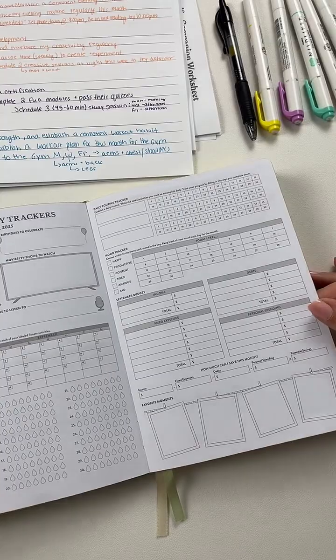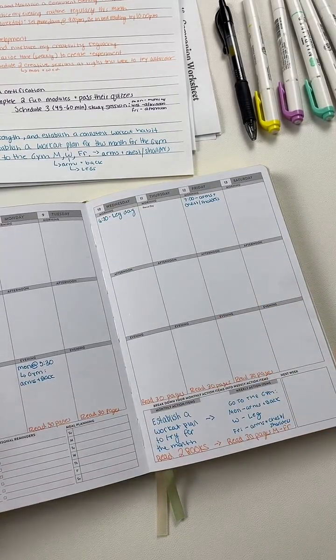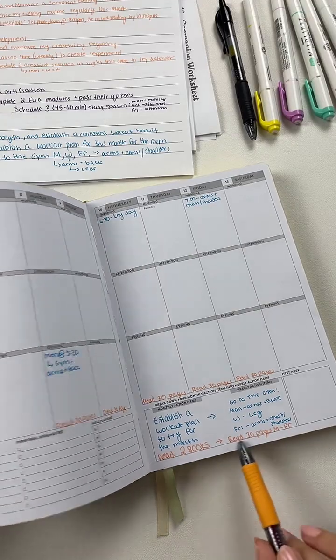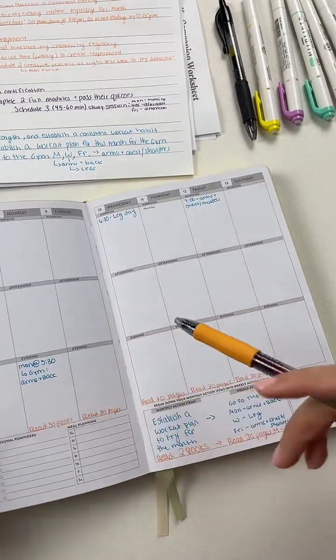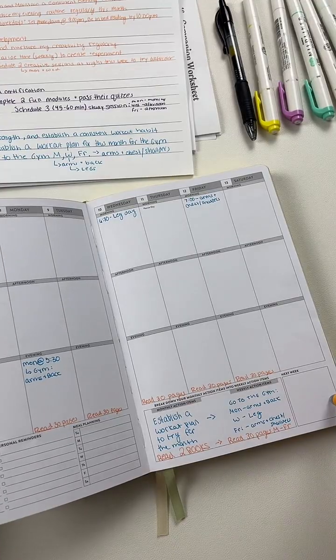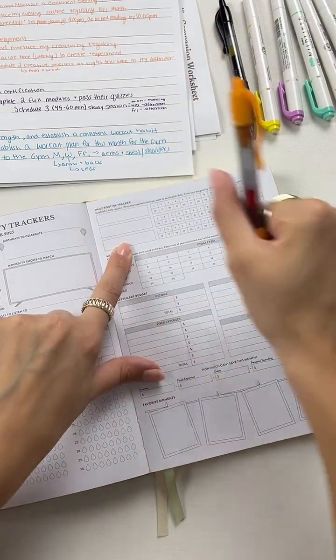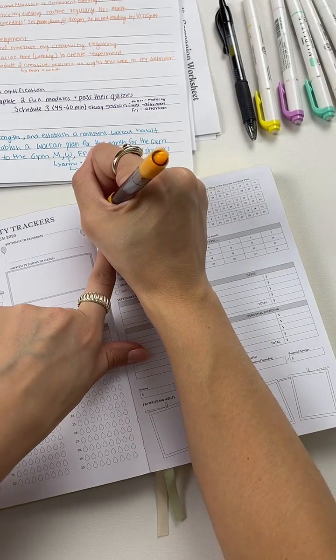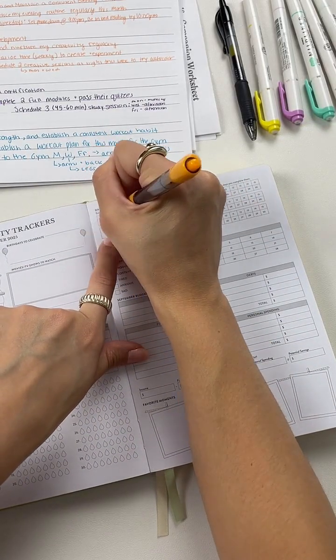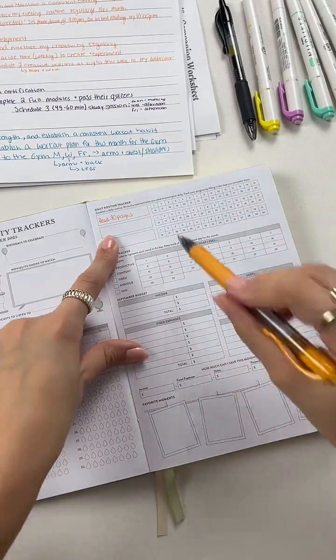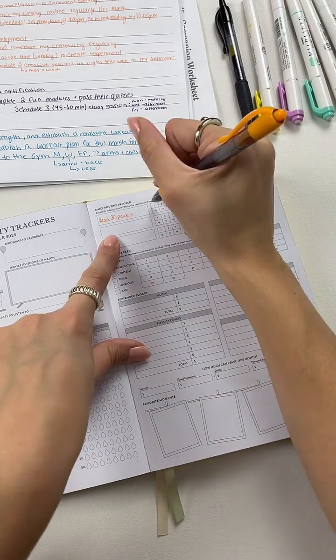My other tip for you guys when it comes to your goal planning is to track it. So I want you to track if you are really focusing on reading 30 pages a night. I want you to track it here. So I am going to read 30 pages. And every time I do that, I am going to check it off.